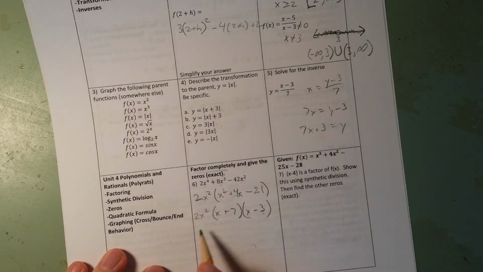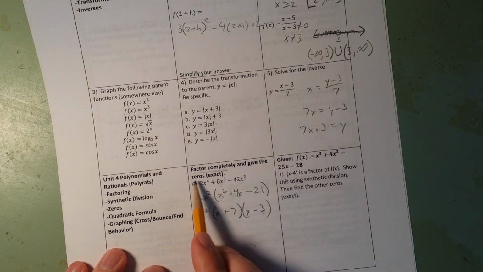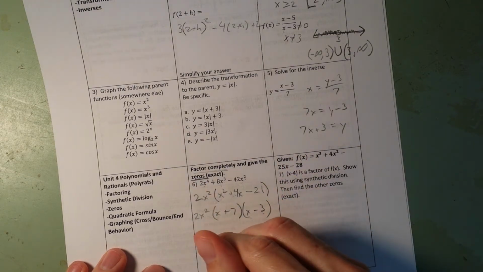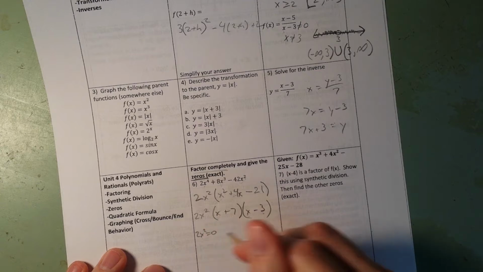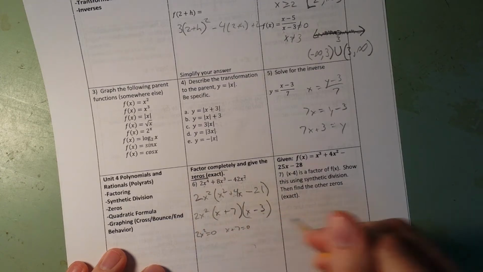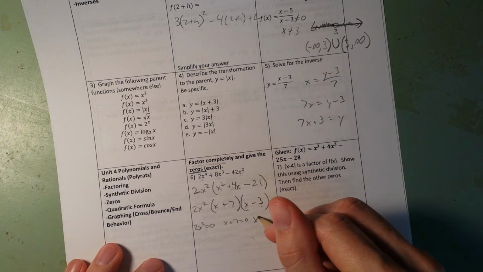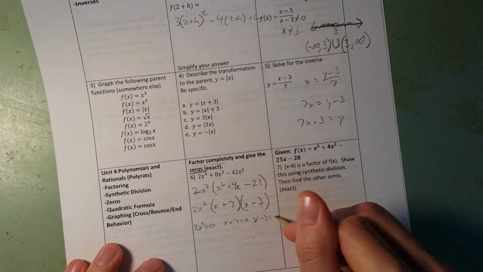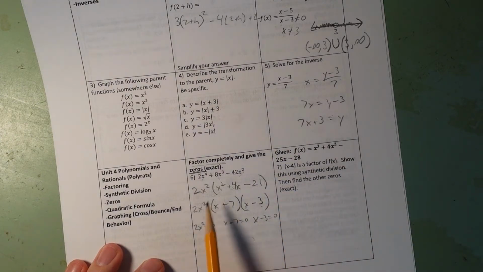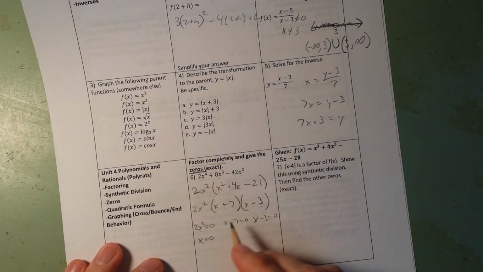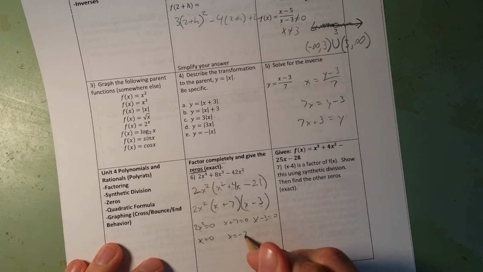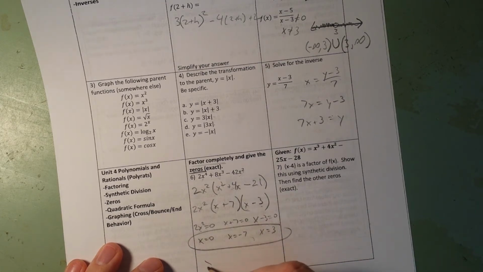Hey, it works. Now I set each factor equal to 0 to find the zeros. So either 2x squared equals 0, or x plus 7 equals 0, or even x minus 3 could equal 0. So any of these will be a 0. So for the first one, x would just equal 0. For the second one, we get x equals negative 7, and for the last one, x equals 3. So there are my answers, and of course you could also write it like this. X is negative 7, 0, and 3.